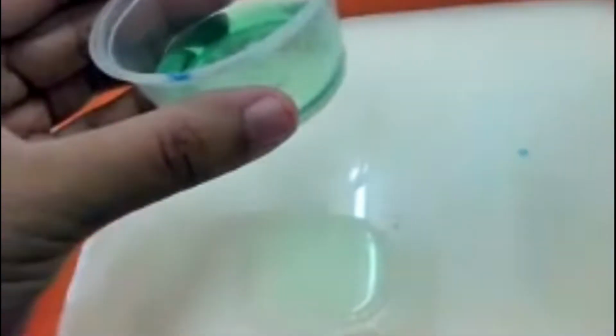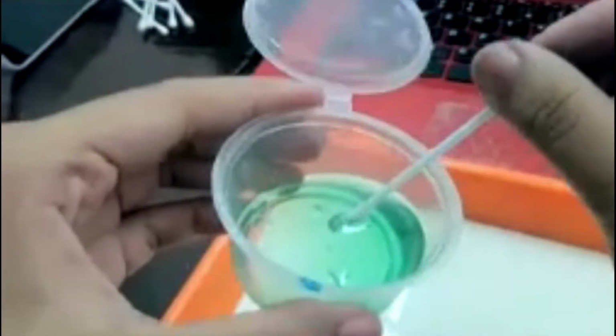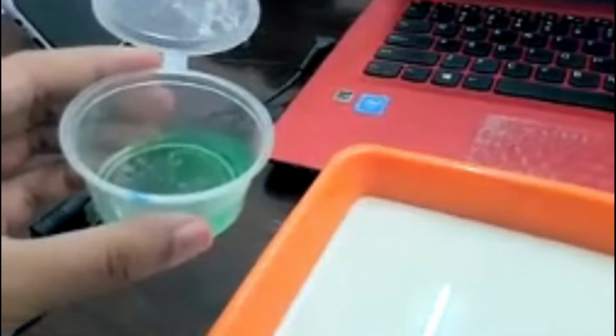So after we have done, please take your Q-tip, and then dip your Q-tip into the liquid soap. Now I'm going to dip this Q-tip into the soap. And then let's see the magic. Let's do it together, guys. Come on. 1, 2, 3. See? The magic happens already. Wow, see?